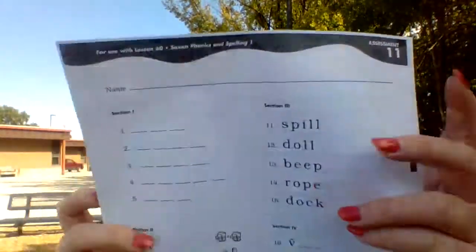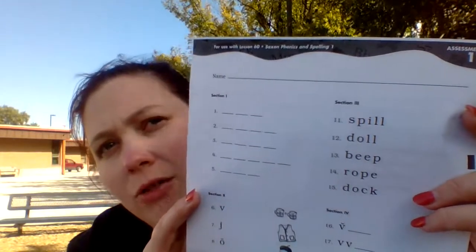We are doing Lesson 60, Assessment 11. It looks like this. Go ahead and get your name written on the top of that. I'm going to go through this and give you the instructions. Unlike other times where I tell you, if you need some extra time, go ahead and pause, this time when I tell you to pause, you need to pause because you're going to need the time to write down the answers. So if I say pause, pause.